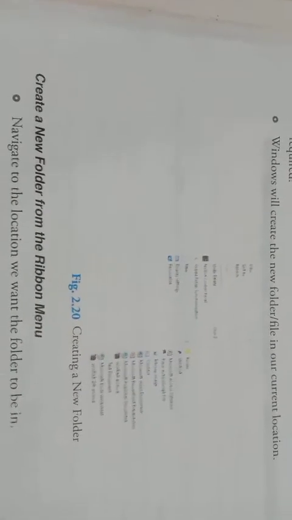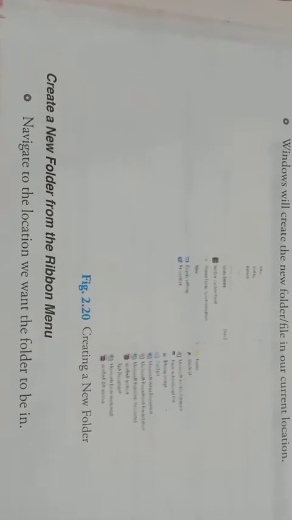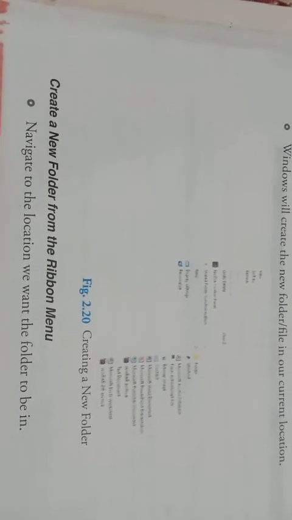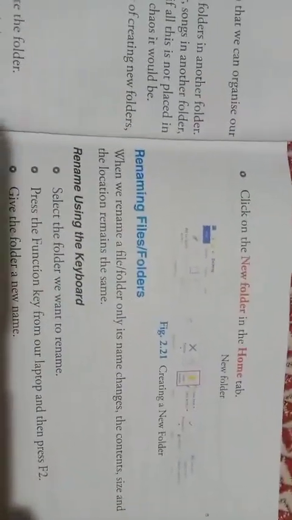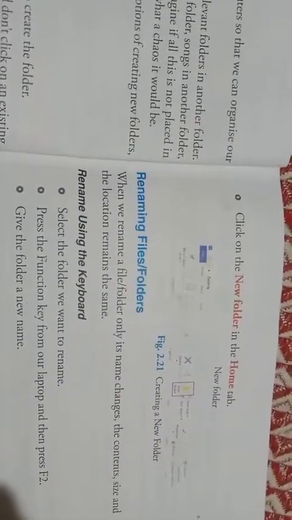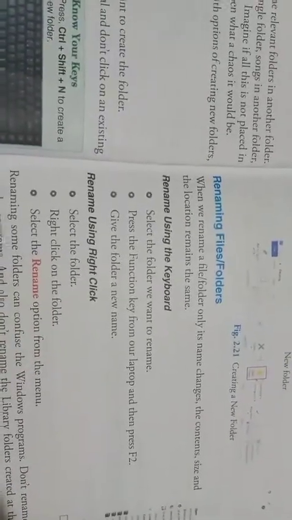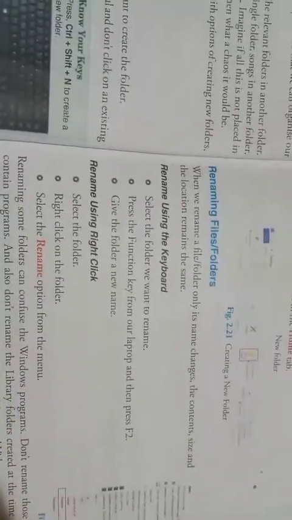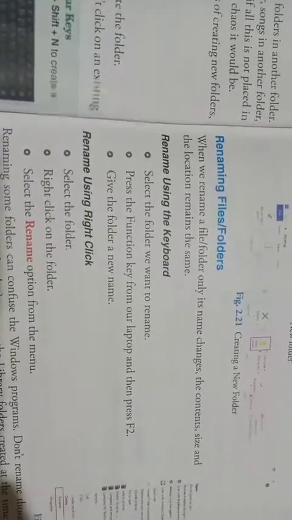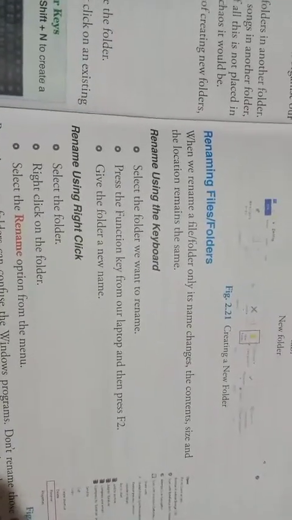So to create a new file and folders from the ribbon menu, navigate to the location we want the folder to be in. Navigate means locating the location. Click on New Folder in the Home tab. Then if you want to change the name, you can change the name of the folder as well as files. How can we change the name of files and folders?